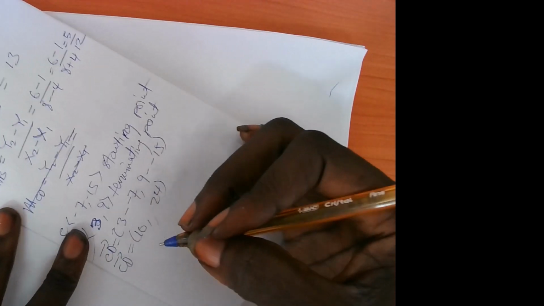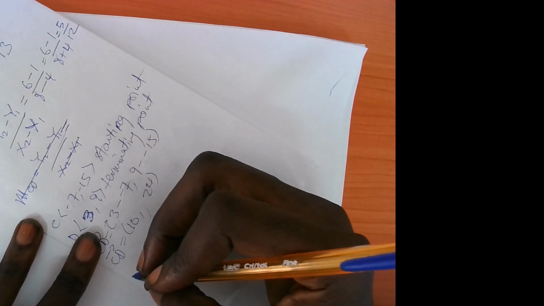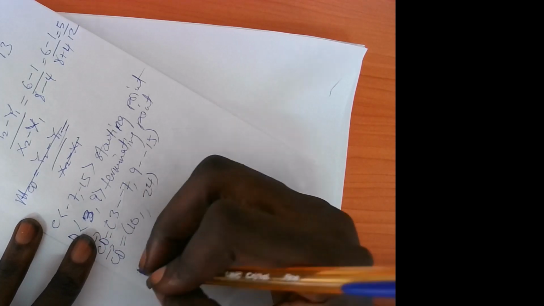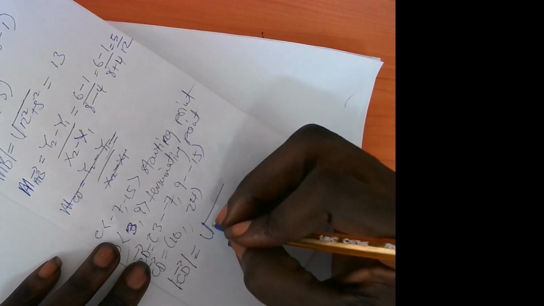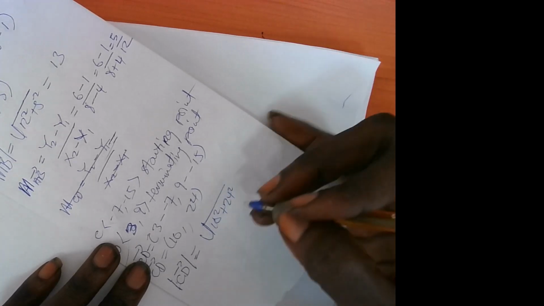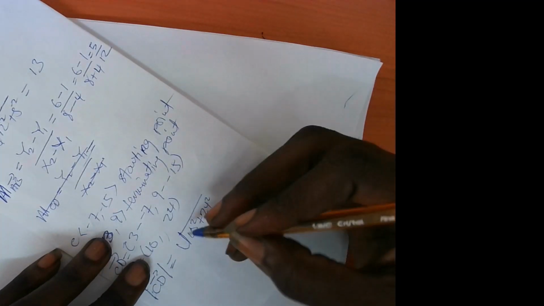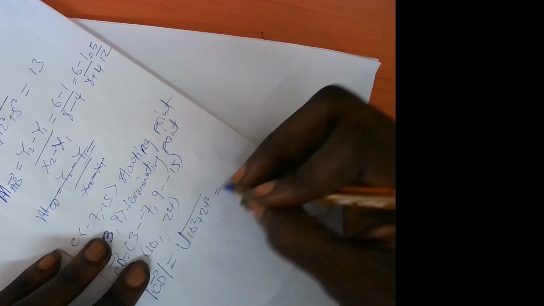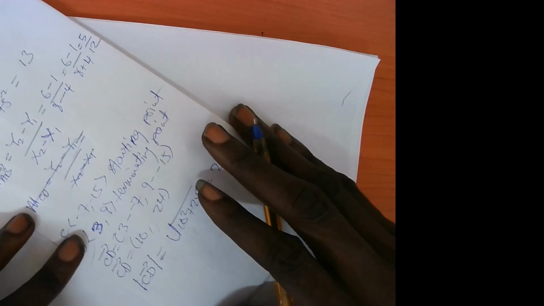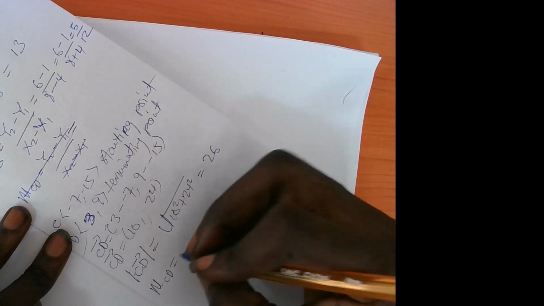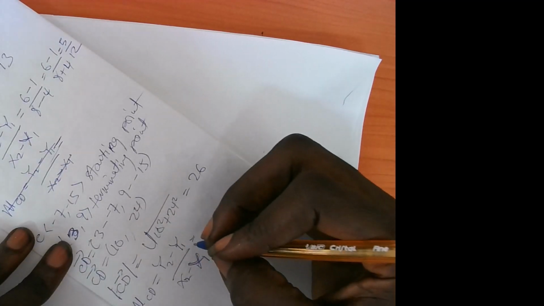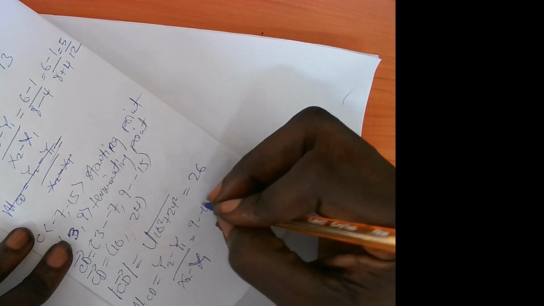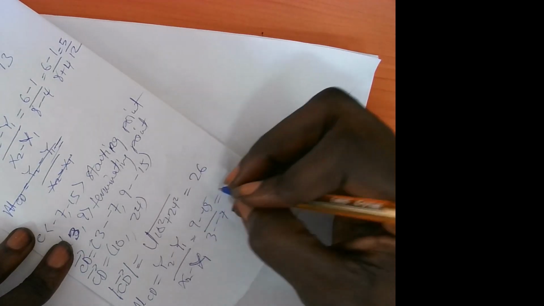So now we can find the magnitude of CD. The magnitude of CD is going to be the square root of 10 squared plus 24 squared, and this is going to give us 26. All right. So let's talk about the slope of CD. The slope is y2 minus y1 over x2 minus x1, which is going to be 9 minus 15 over 3 minus -7, which is 24 over 10.